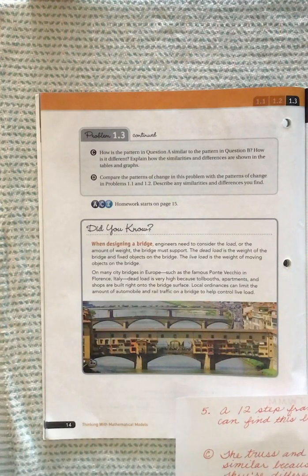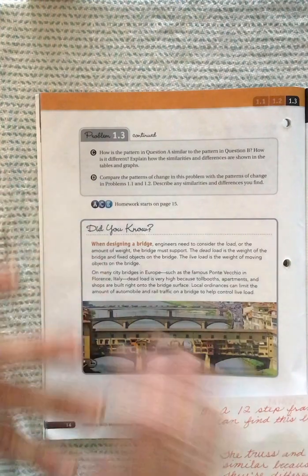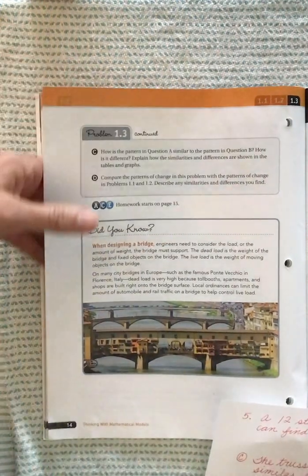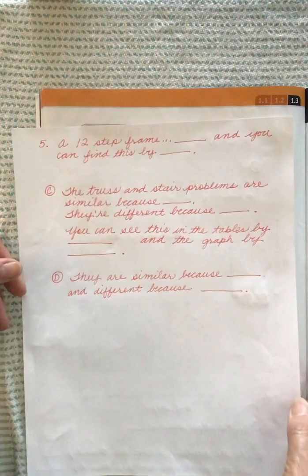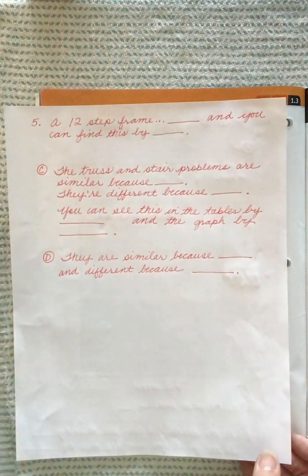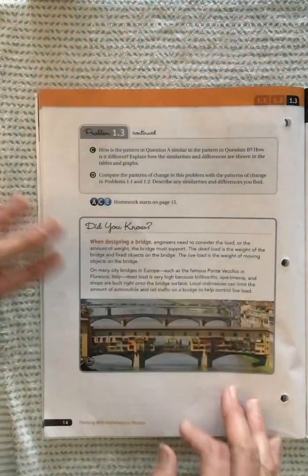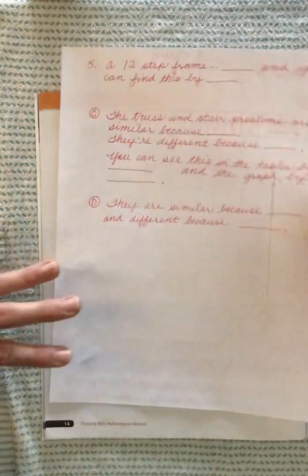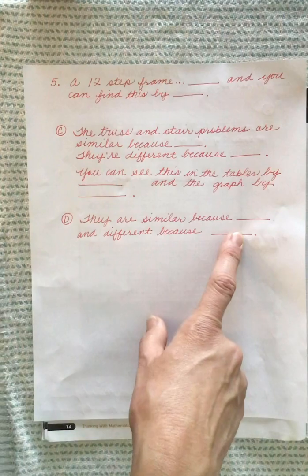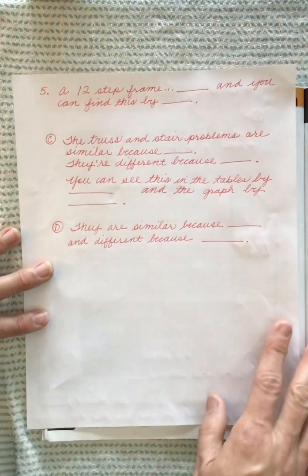And the last question is comparing everything you did today with the truss system and the stair system to the bridges that you did online for the online bridge building simulations. So it wants to know how problems 1.1 and 1.2 that you did online are similar and different to what you are doing today in your textbook pages. So that is question D, and I set that up simply by saying that all these problems are the same in this way and they are different in this way. Once again, your easiest way to answer that is to be looking for patterns in the tables and graphs and to be talking about increase, decrease, linear and nonlinear equations.